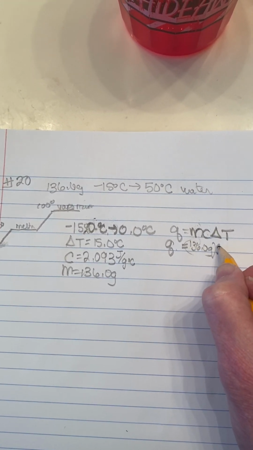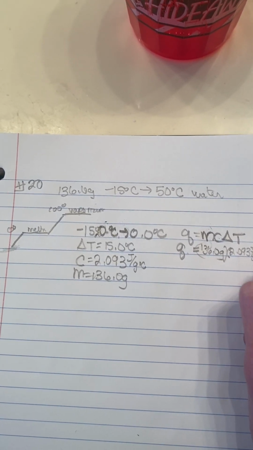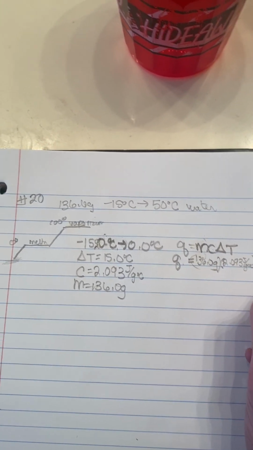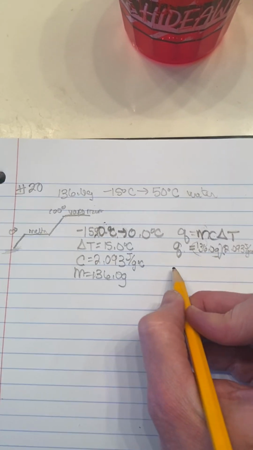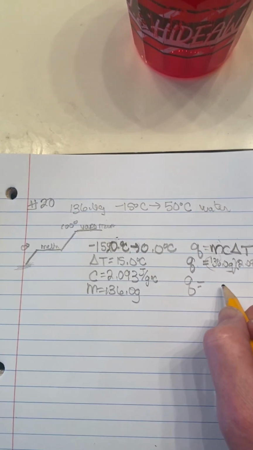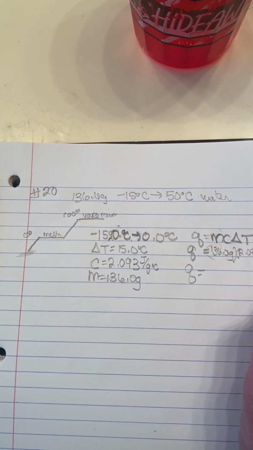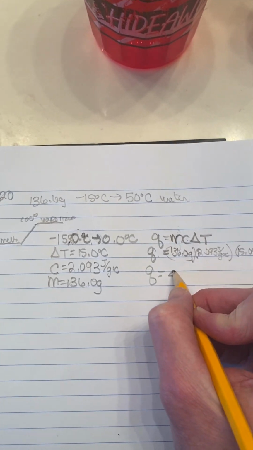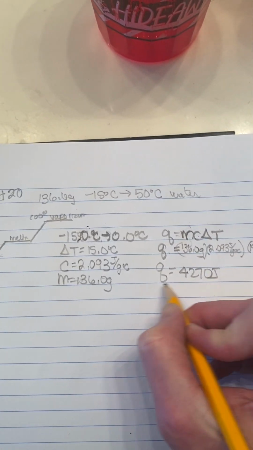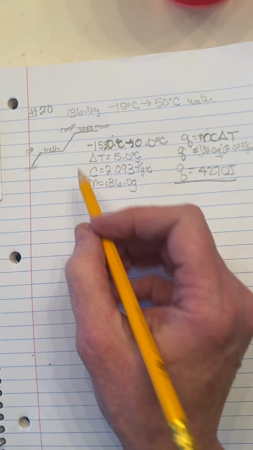So we put in the 136.0 grams, the 2.093 joules over gram degrees Celsius, and the 15.0 degrees Celsius. Our Q, once we multiply all that out and hold it to the 3 sig figs of 15.0, ends up being 4270 joules. So that's our first thing. Now, that just gets us to 0.